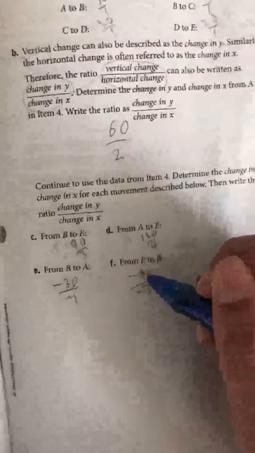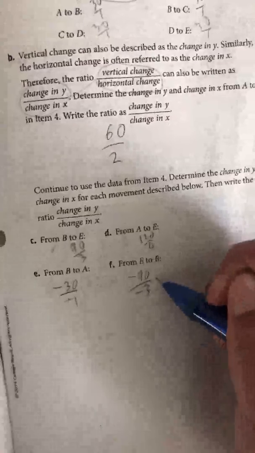So that could be the similarity, and as you see, I've written the similarity. All the ratios simplify to 30 over 1, but the difference is that some ratios have negative points in change in Y or change in X. We could see that over here, E to B, the change in Y and change in X are both negative. So that's the only difference that you can find over here. So let's move on to number 10.